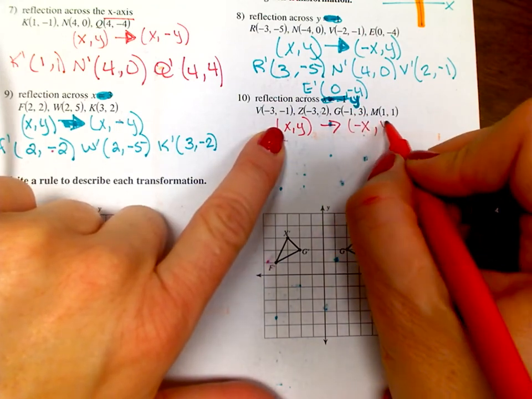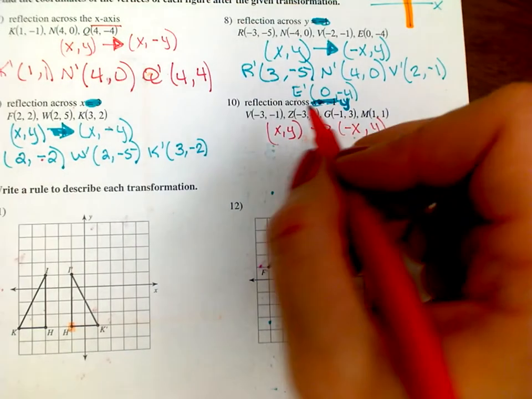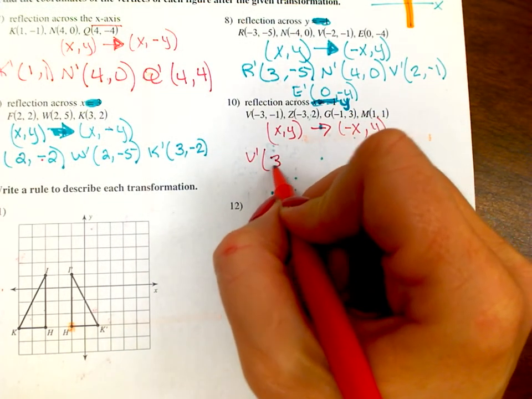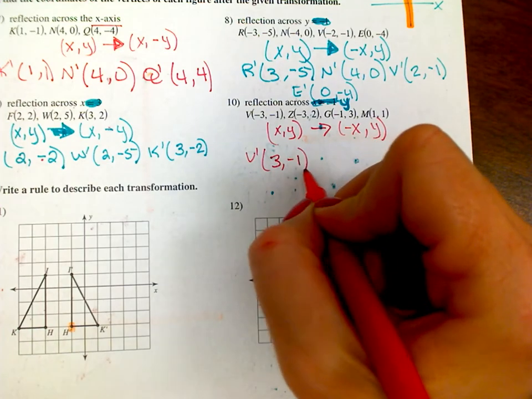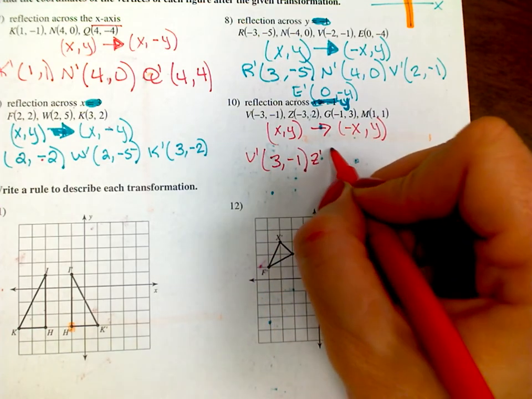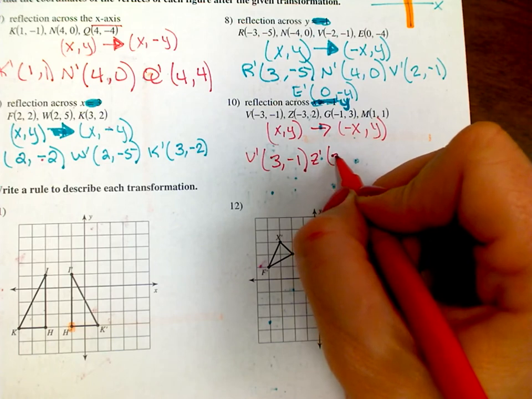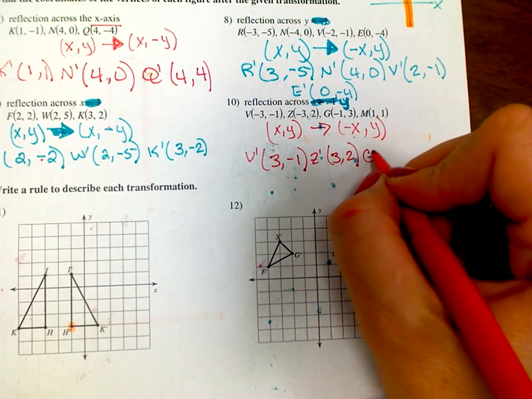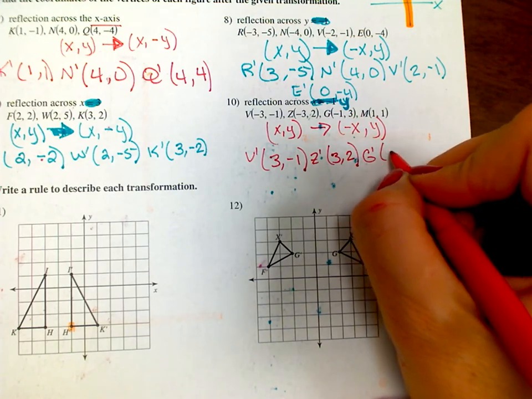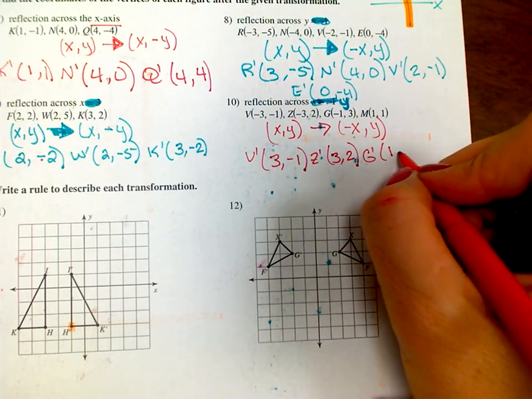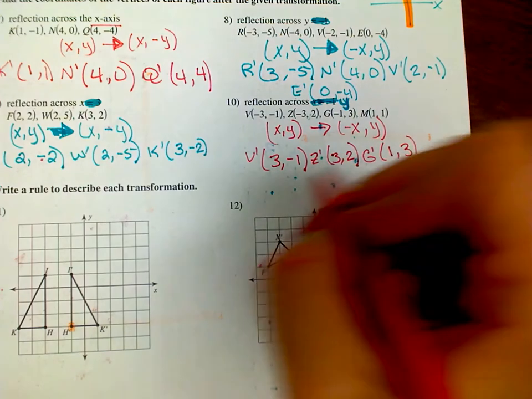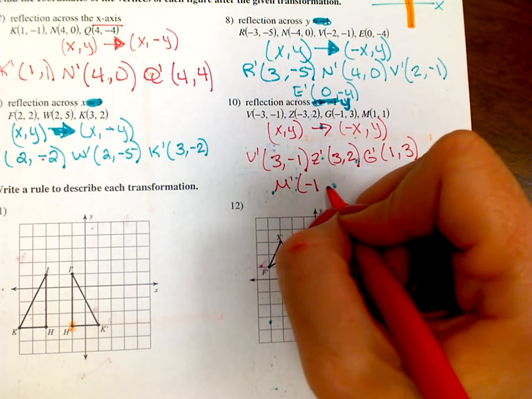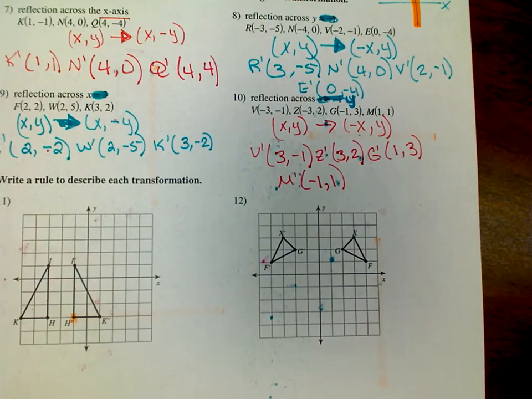Opposite x, y. So our prime V, opposite x, keep your y. Z prime, opposite x, keep your y. G prime, opposite x, keep your y. M prime, opposite x, keep your y.